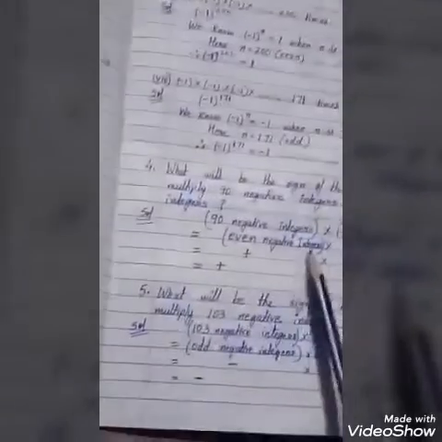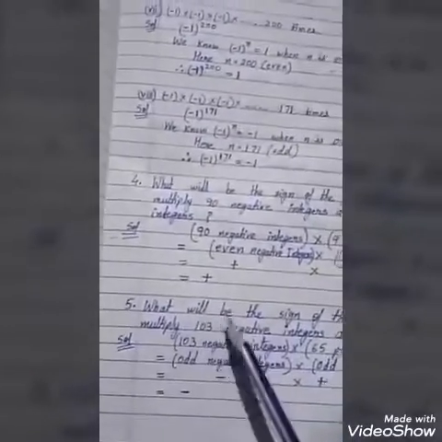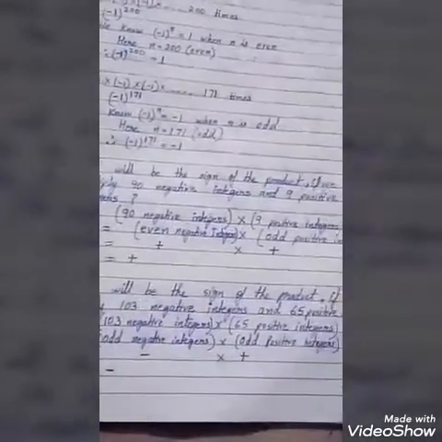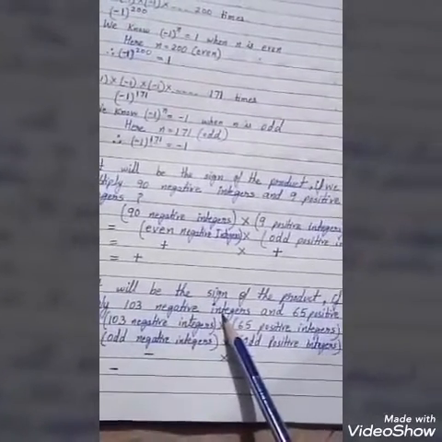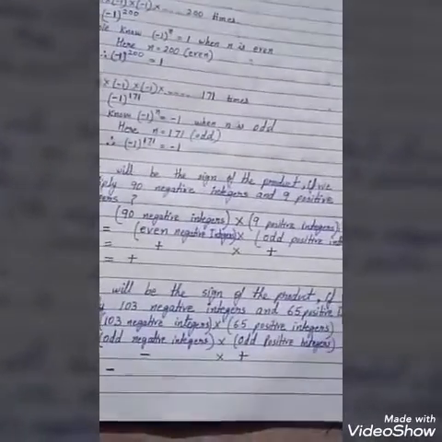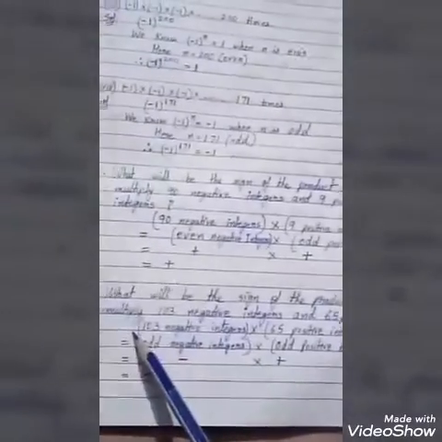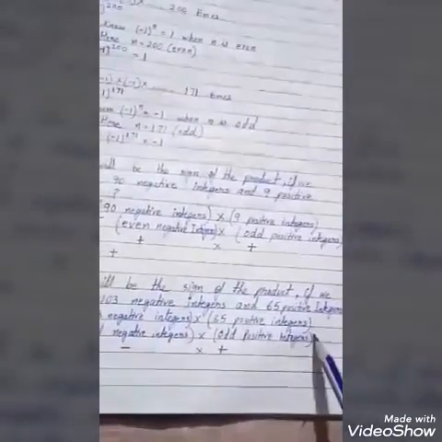When this negative integer count will become odd, I am taking the next question. What will be the sign of the product if we multiply 103 negative integers, 103 an odd number, and 65 positive integers?